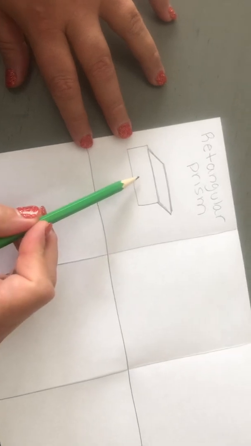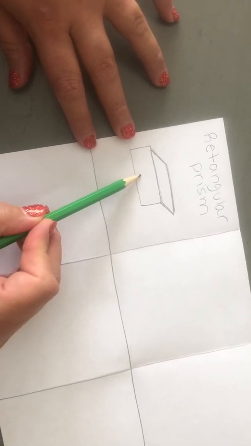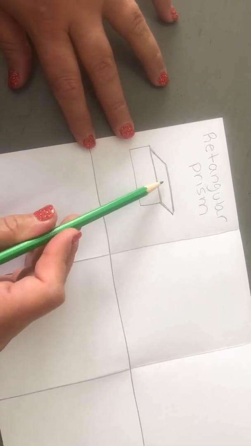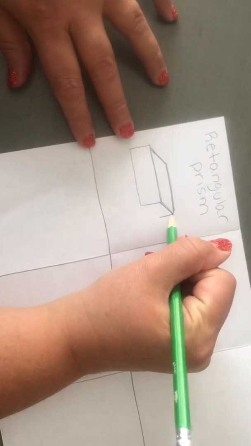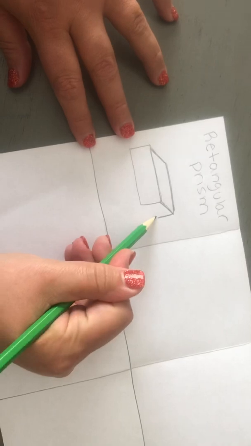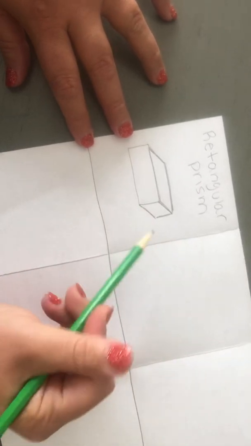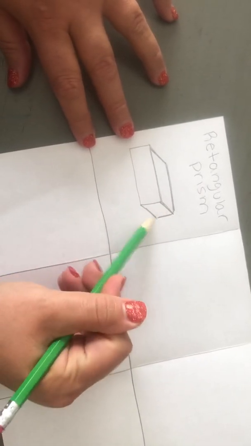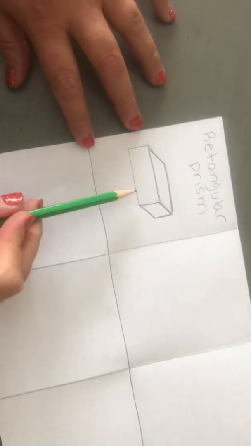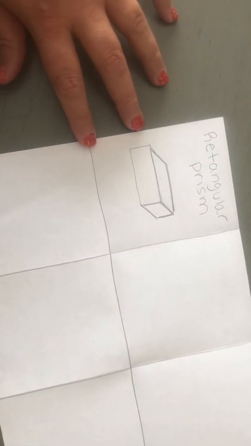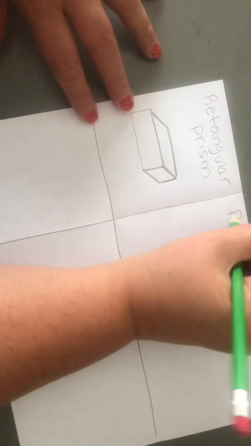So now we have a rectangle with a flat front side, and now we have a top. We need to add the edge. We're going to do that by drawing a line coming down, and then we're going to add the angled line again. So this line and this line are now parallel, and this line and this line are parallel. We have now created what is called a rectangular prism. The next form is a pyramid.